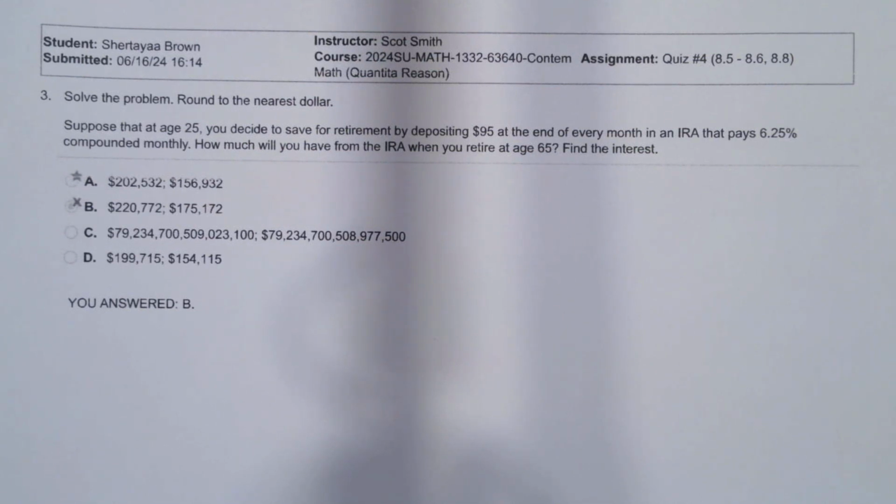Smith again, and we're looking at number 3 on the quiz. I think you were using the right formula. I just think you didn't finish part of it, but we'll see.